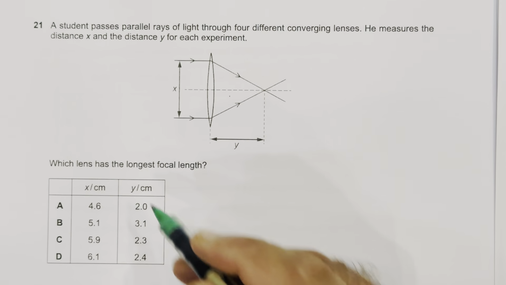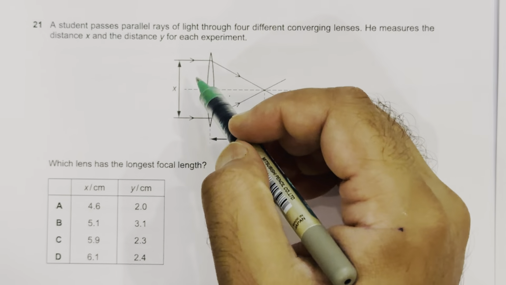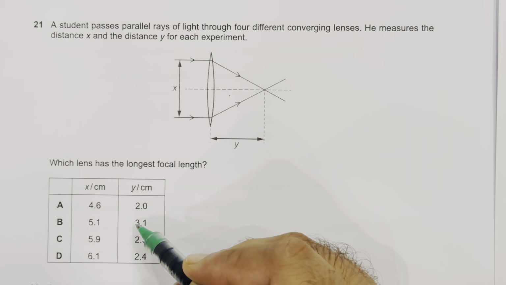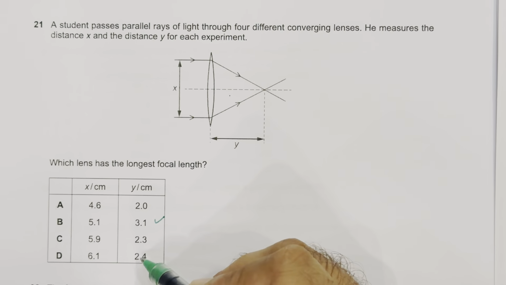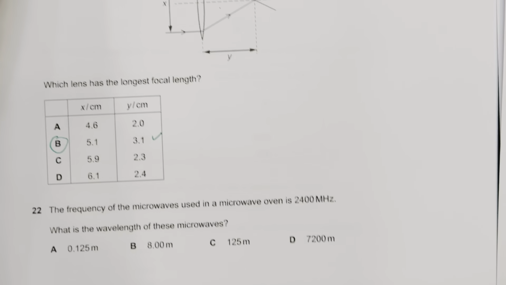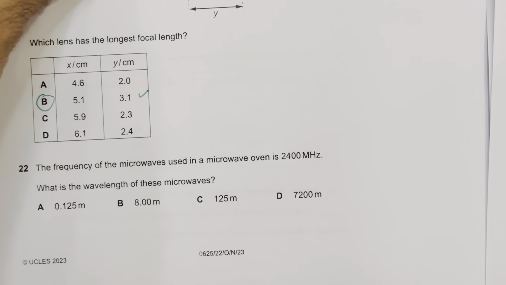So the x value does not relate to the value of y. So the highest focal length from the given options is 3.1. So option B is the right option. This was a logical question. Moving to question number 22.